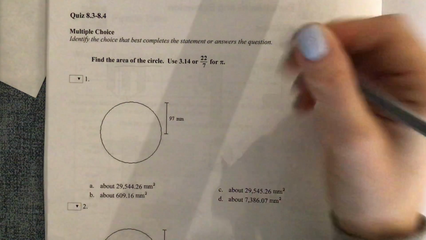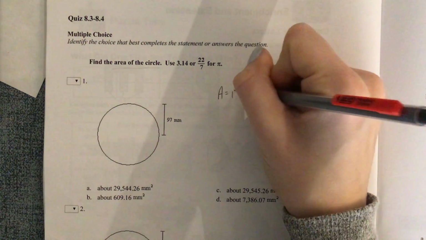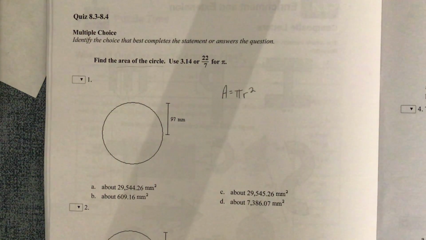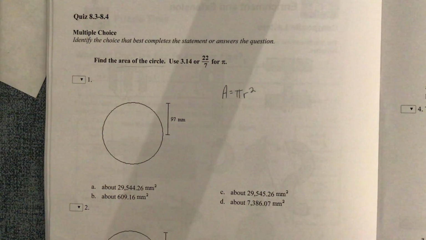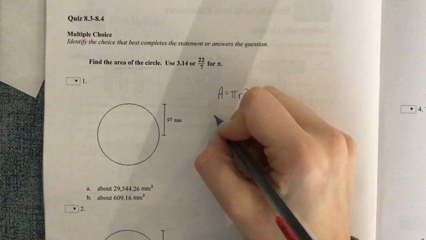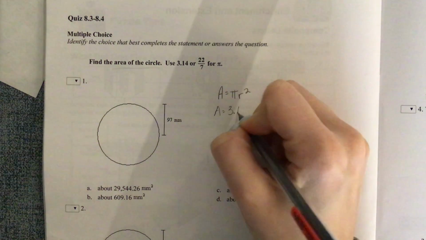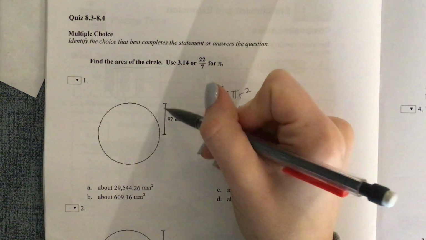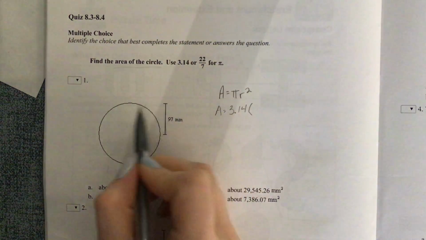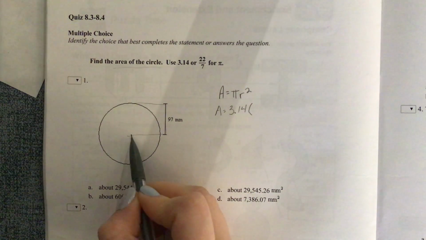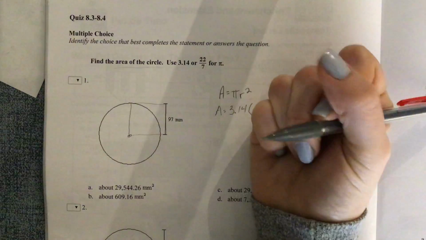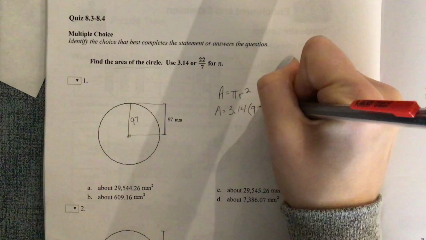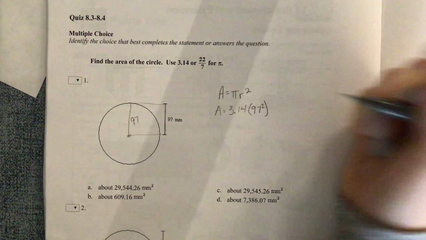So when we look for area, we start with the formula, which is area is equal to pi r squared. And the first thing we need to do is write it down, WTF, write that formula. Then we're going to plug in. So we're going to have the area is equal to 3.14 times the radius. The radius in this case is 97. Even though it's outside the circle, if we drag these over, we can see that it's the same length as if it had been inside the circle. So this is also 97 here. So our radius is 97 squared. Well, the radius is 97 and then we square it.